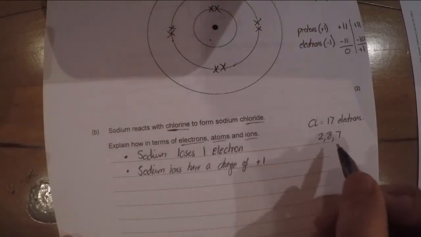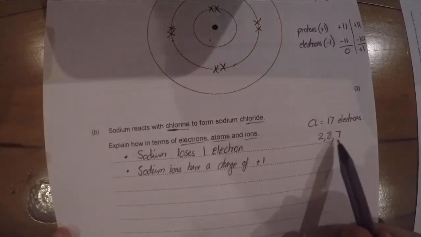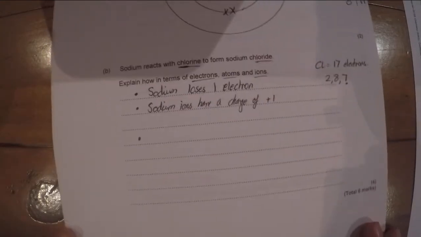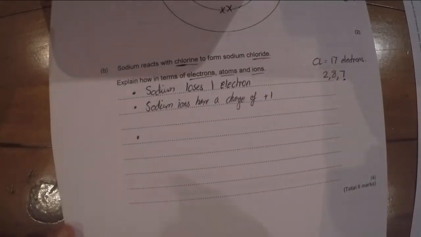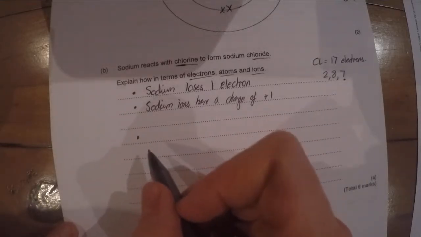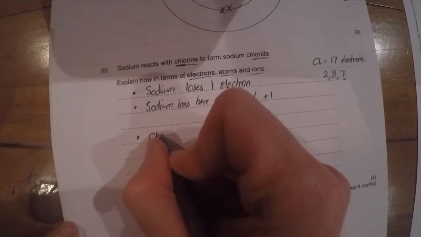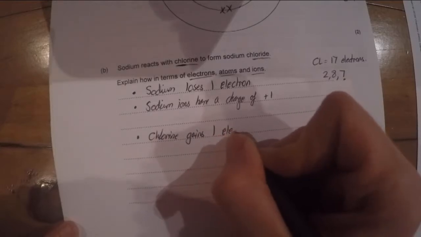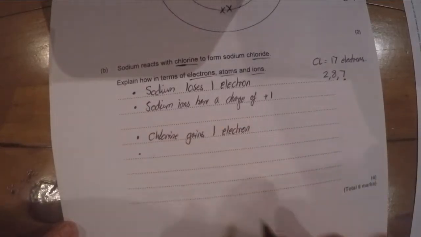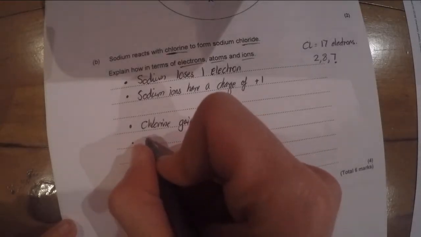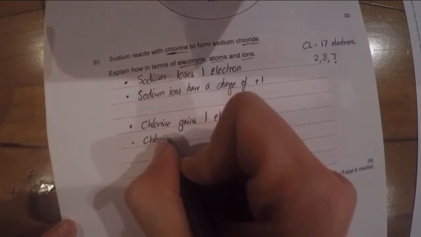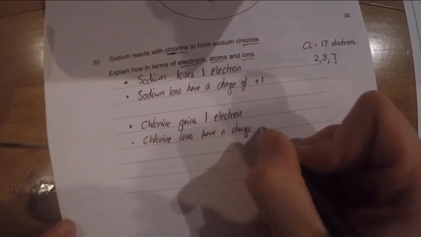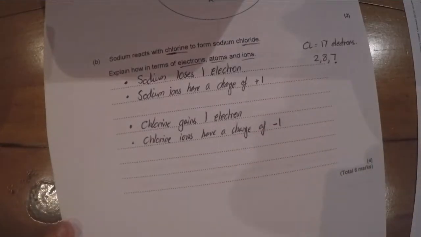So how many more electrons does chlorine need to become stable? To get that full outer shell, it needs 1 more. So I want to bullet point this still. You can bullet point the whole time, that's absolutely fine. I find it makes it much easier, so I like to bullet point. Chlorine is going to gain 1 electron. And so what's going to happen to the charge? Chlorine ions have a charge of -1.